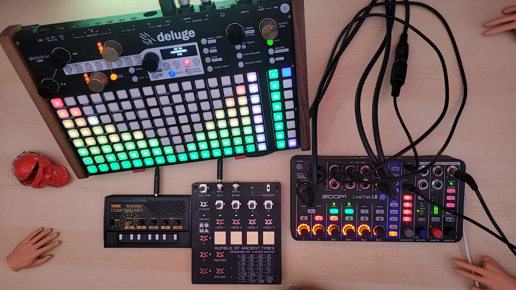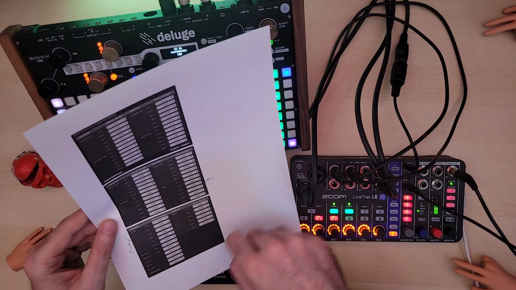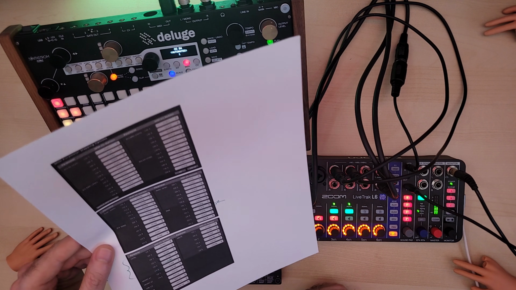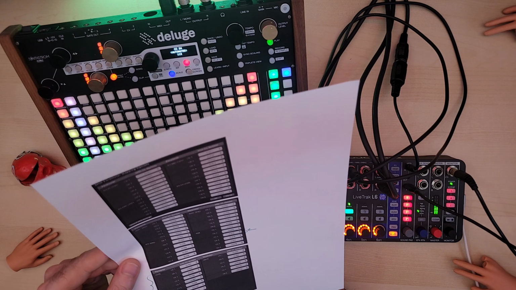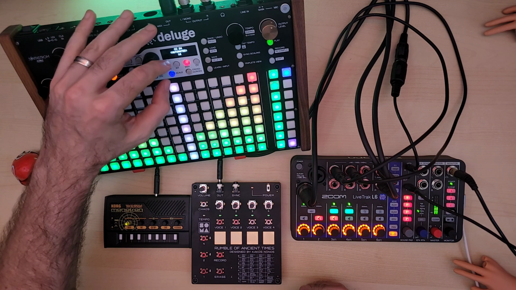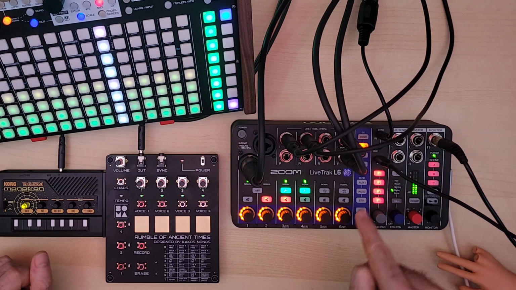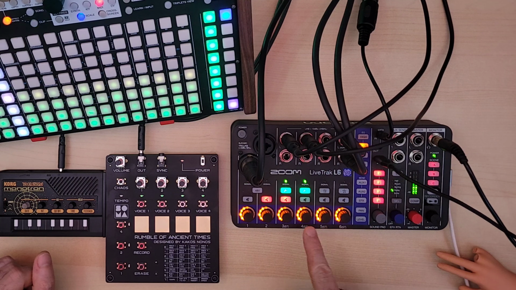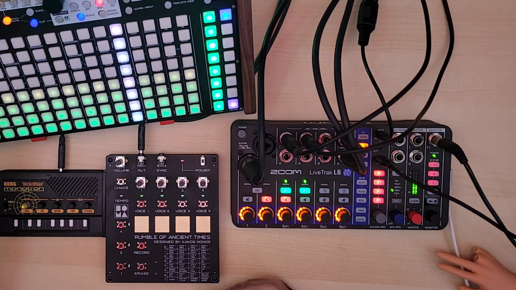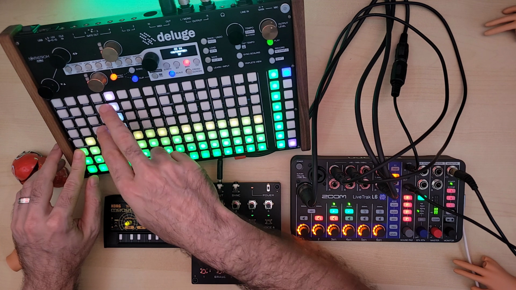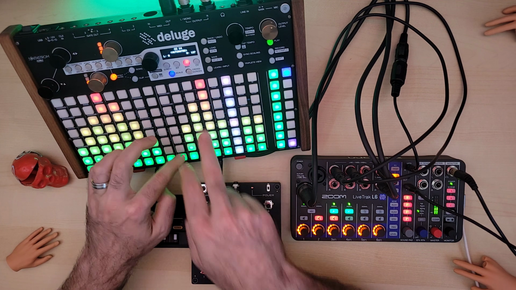We can also affect automation to the mid frequency as per my handy cheat sheet here. So mid frequency for channel 4 is CC number 14. So let's go there. Now actually I'll go here and you can see what I'm doing. So this is the mid frequency for channel 4, and we can, let's say, have this go up and down a bunch.